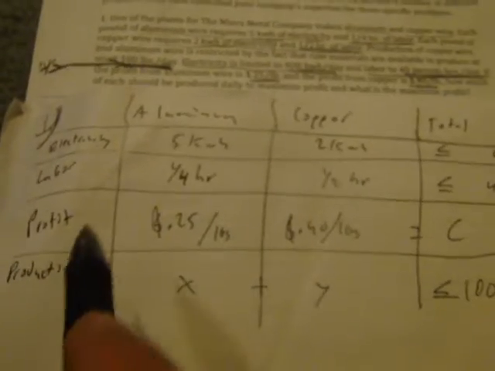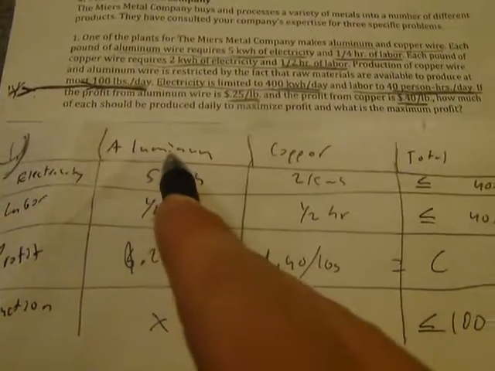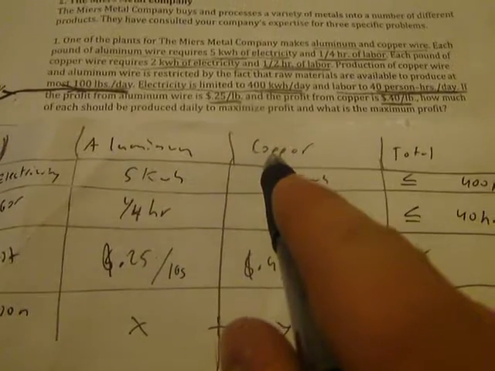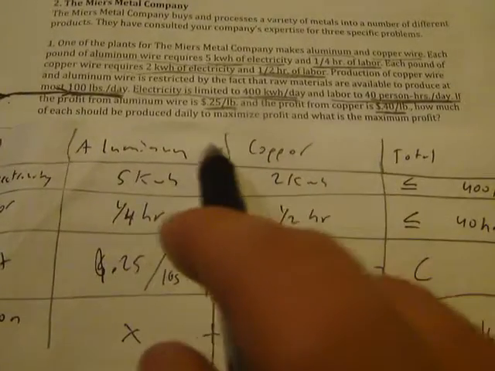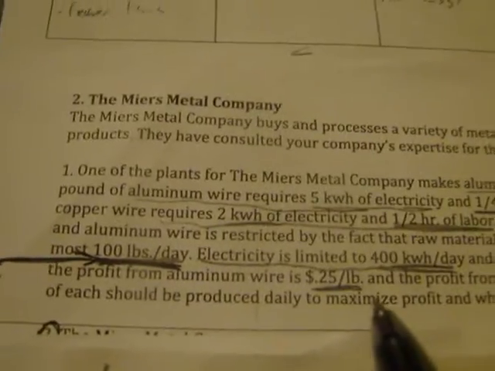And what you're going to do is make a table. So forget all this. All you know is that the X is aluminum, the Y is copper. So you read on each pound of aluminum.